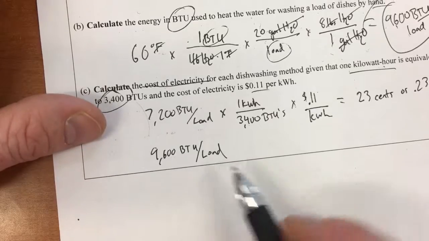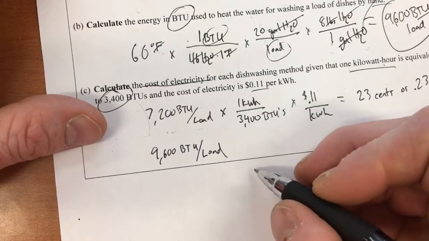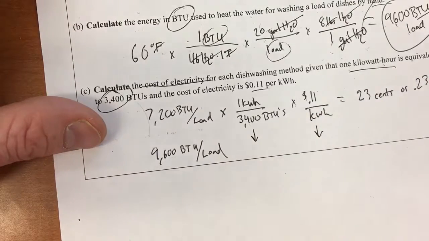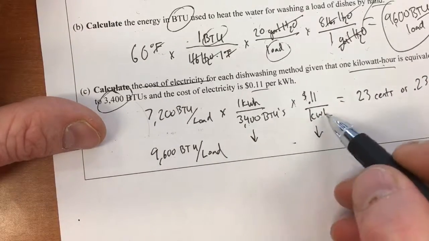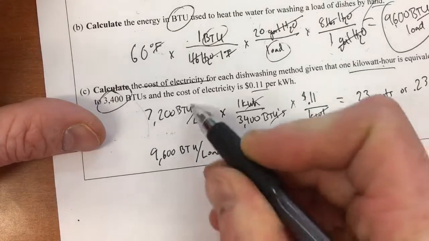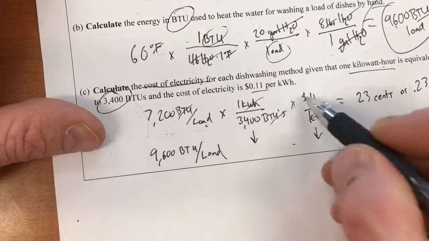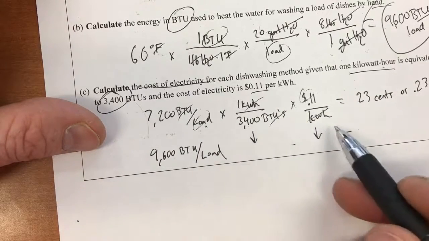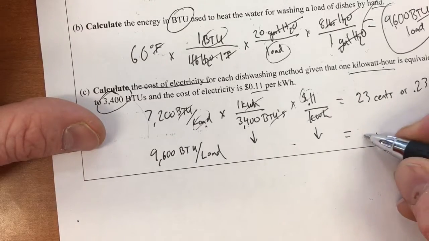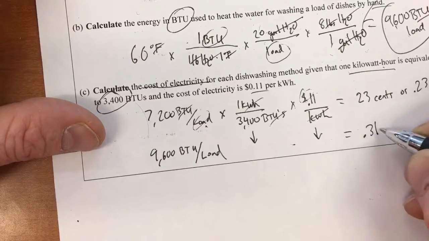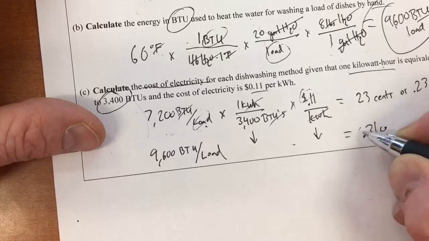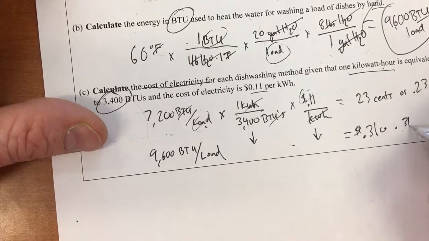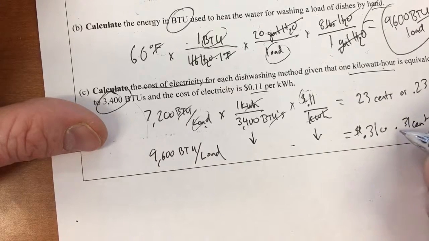Now down here, this load is literally you're bringing this down, doing the same thing, and you multiply those, and then kilowatts cancel kilowatts, BTUs cancel BTUs, and it's the cost per load, dollars per load. Same thing down here. So it's 9,600 divided by 3,400 times 11 cents, and we're looking at 31 cents. Dollars, 0.31, or 31 cents. That's how to write it.